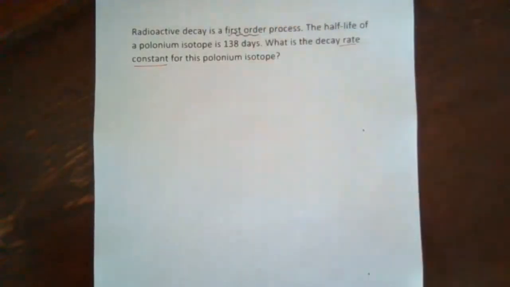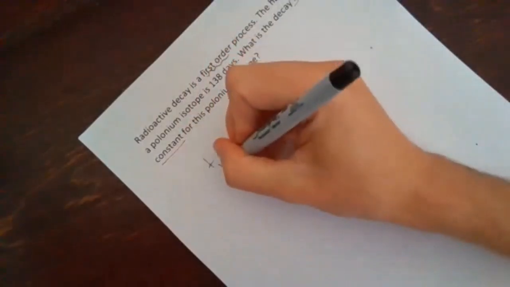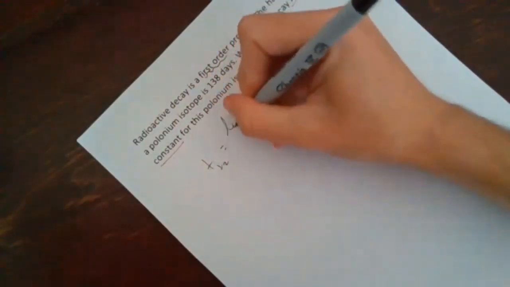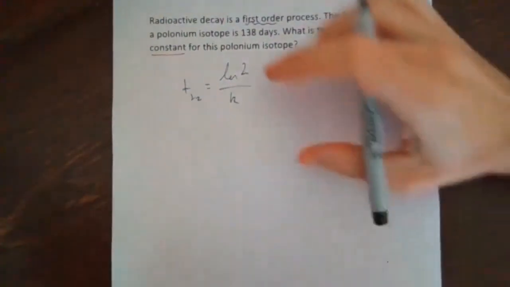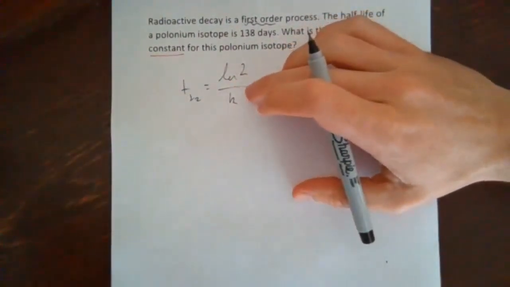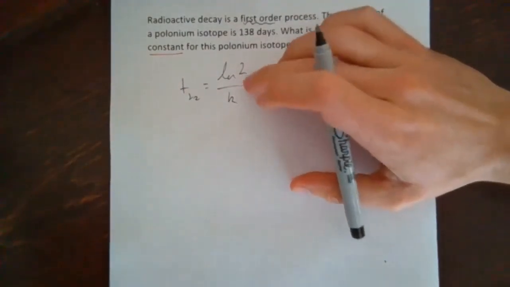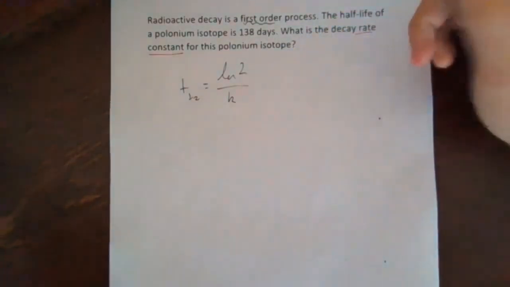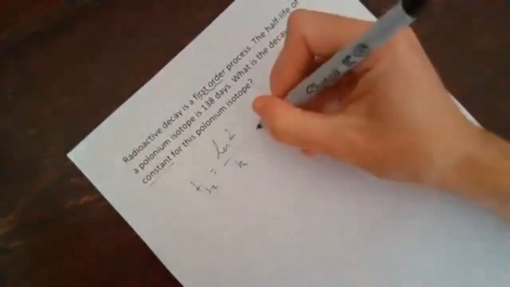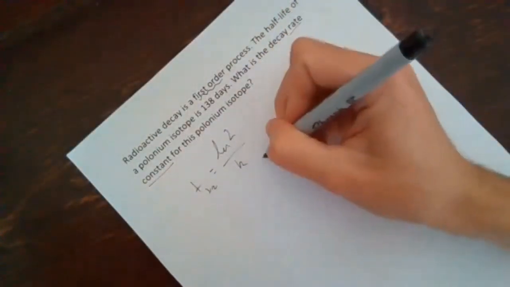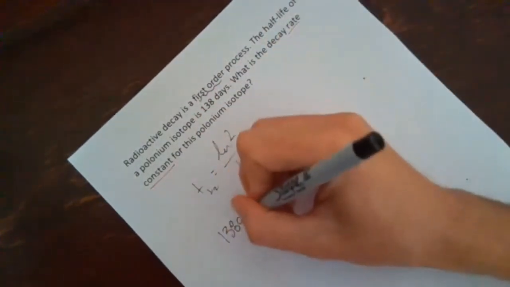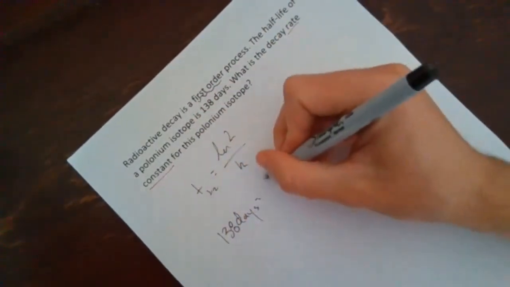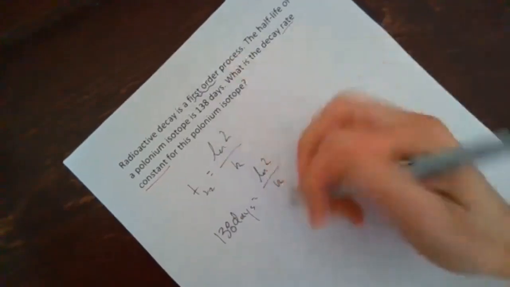And so it's important that we know that this is first order, because the half-life equations that we have vary based on the order. So ln2 divided by k. This is really important that it's first order because we don't need to know the initial concentration then. And so we are all good there. So we can go ahead and solve for k, plug in everything else. ln2 is a number, so I have 138 days, the half-life, is equal to ln2 divided by k.